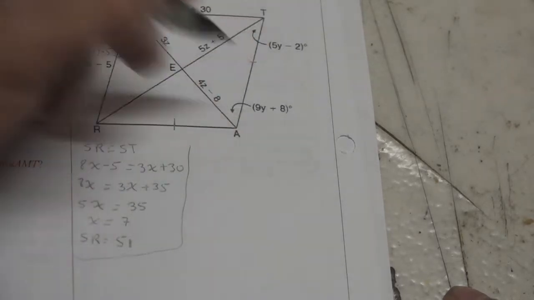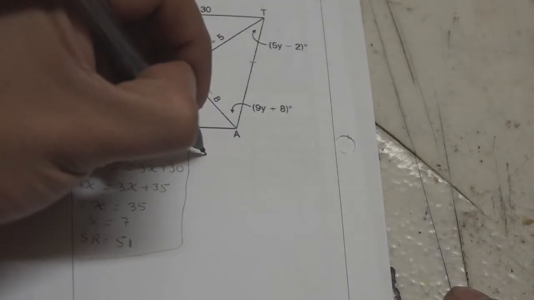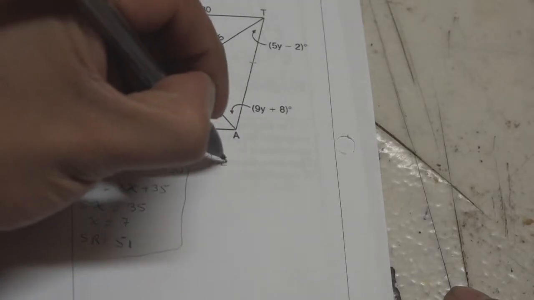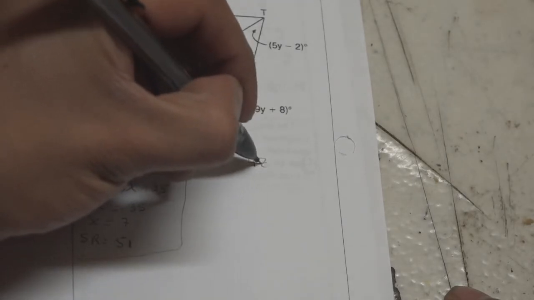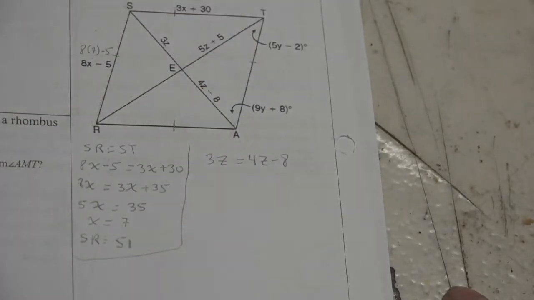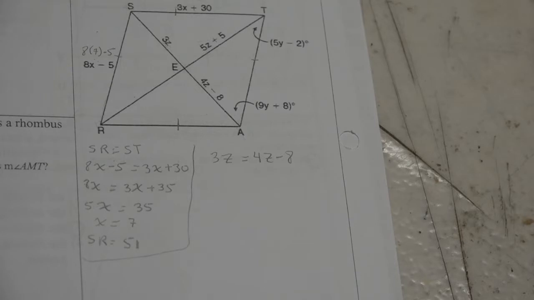All right, so 3z equaling 4z minus 8. So solve this equation. Whoever gets the value of z, then I'll give you 1 point. All right, take, I don't know, 30 seconds to 1 minute to do it. Shouldn't take that long.